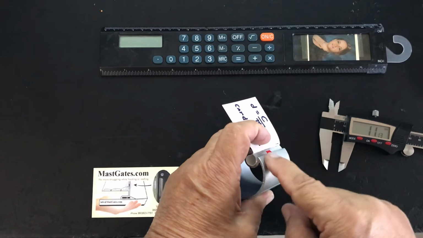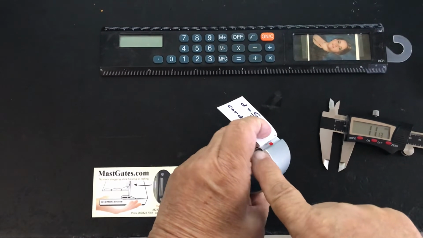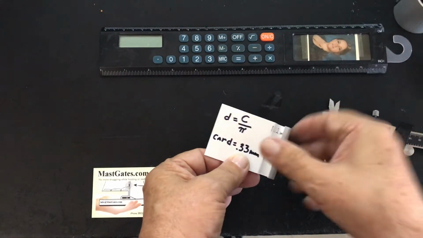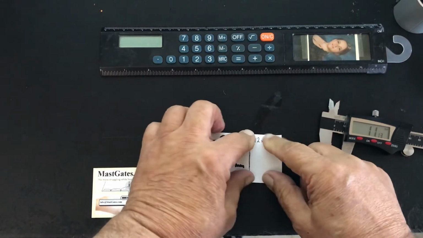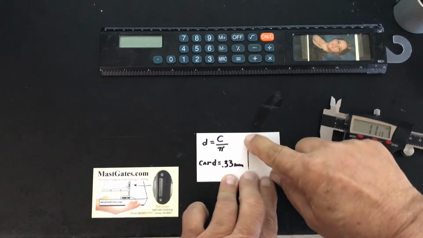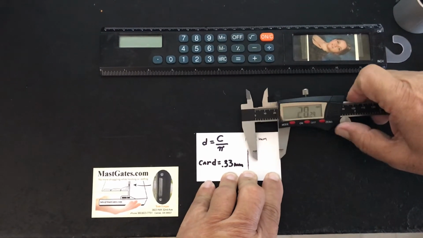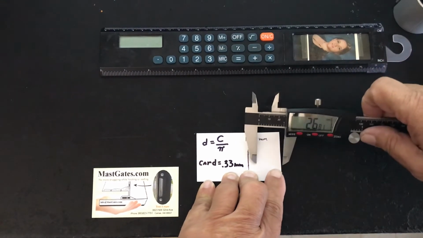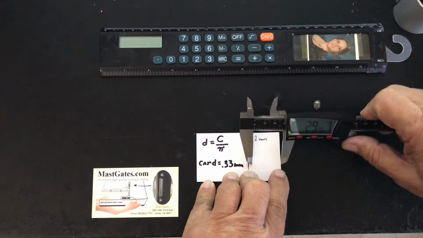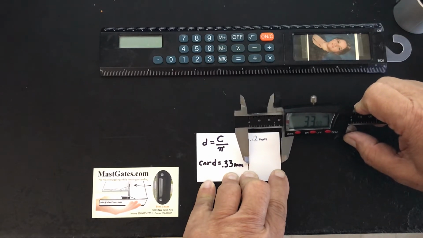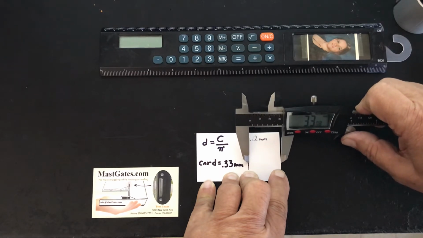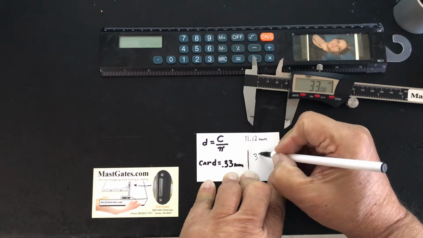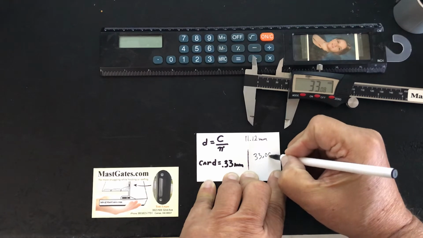Now, because we're measuring the inside of the paper, we're losing the thickness of the card, so we have to account for this measurement. So flatten our card out, and then we want to use our caliper and measure below the line that we just made. So let's see what we get. We get about 33.08 millimeters.